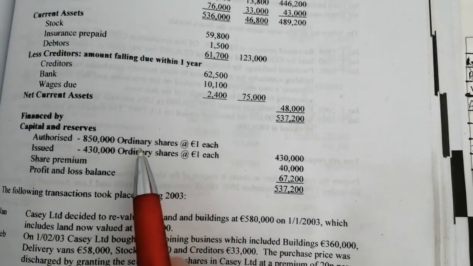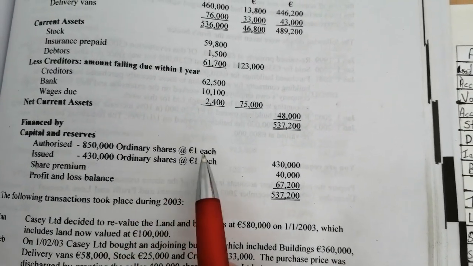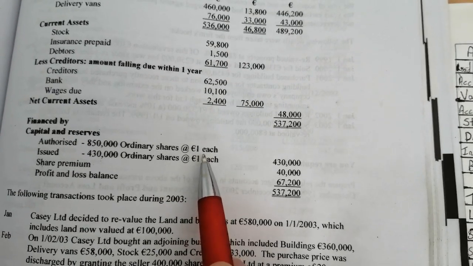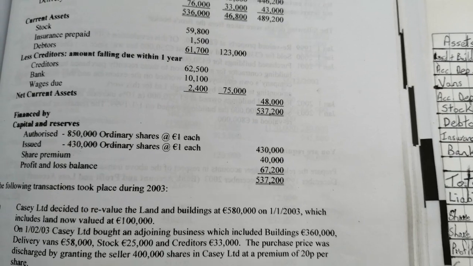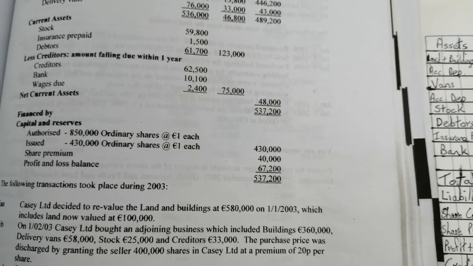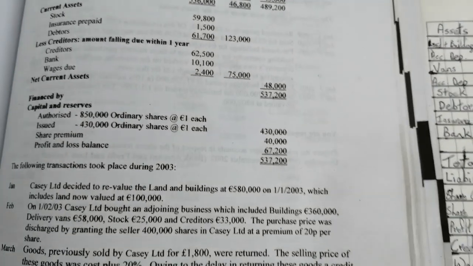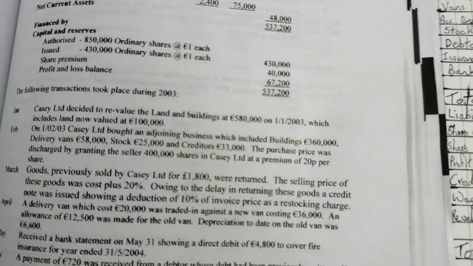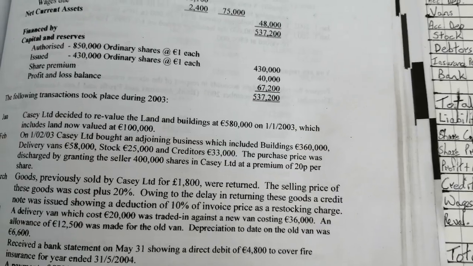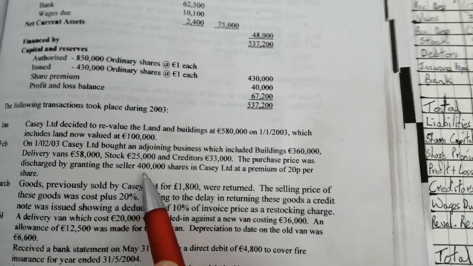The shares have a nominal value, the ordinary shares, of €1 each. That's what they cost maybe originally when you had the initial public offering, when you first opened the business and sold shares. But now, because you've been trading and doing well for many years, they cost more, and so the value of the shares has gone up.